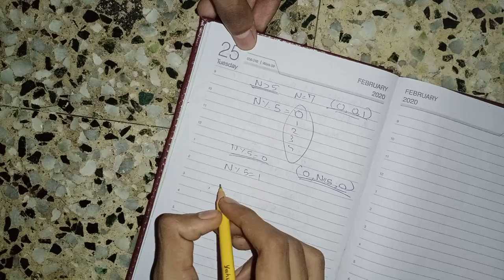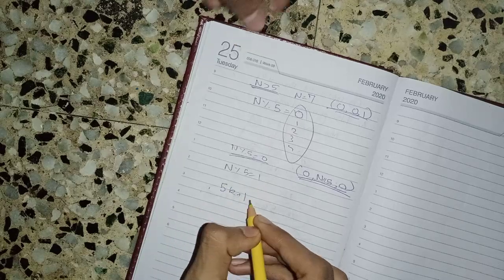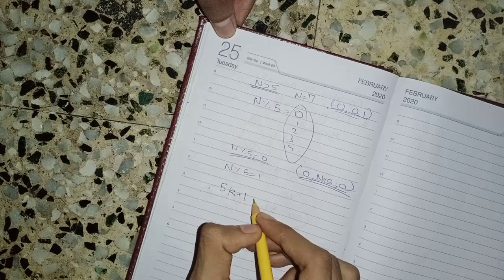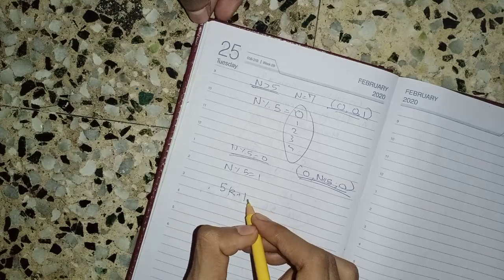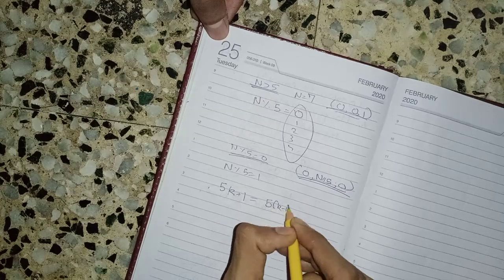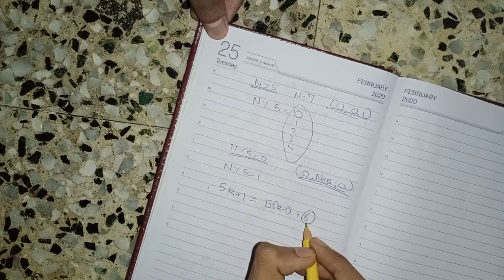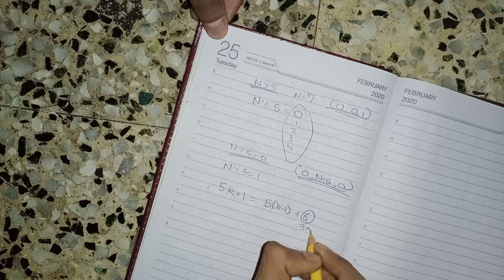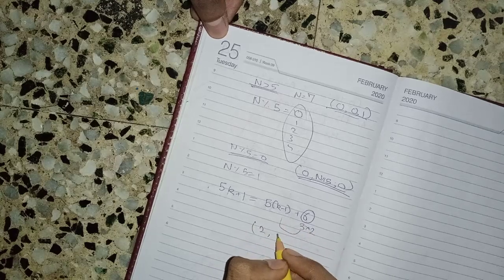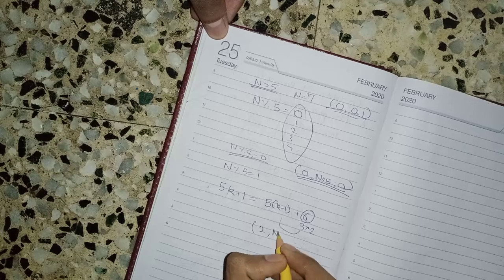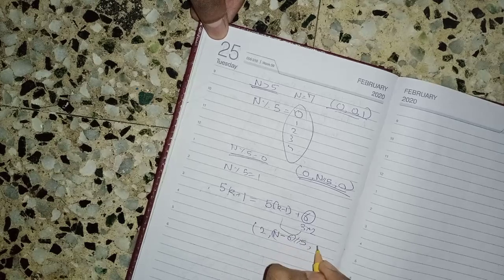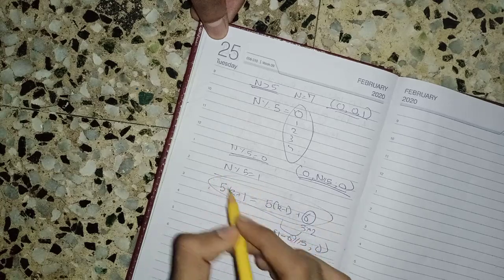This number is of the type 5k plus 1. So a number of the form 5k plus 1 can be written as 5 times (k minus 1) plus 6, and this 6 can be written as 3 into 2. So my answer will become 2, (n minus 6) double slash 5, 0 through this equation.